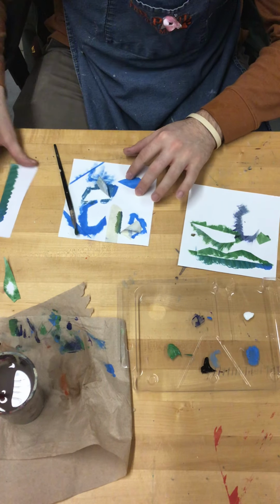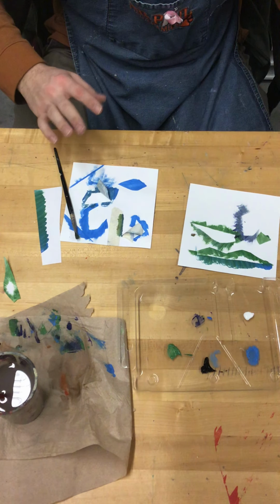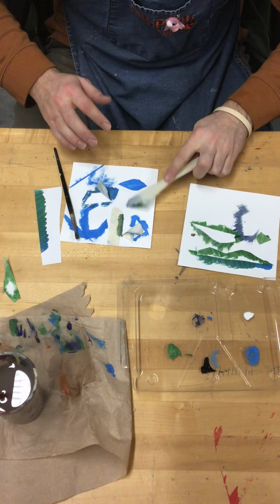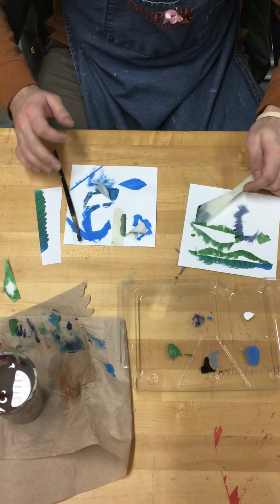Tape along with paper are the two major things, although you can use really anything to help block paint from going where you don't want it to go.